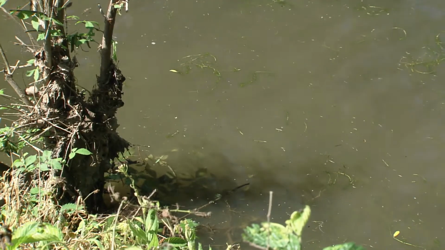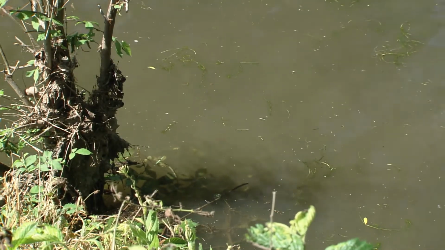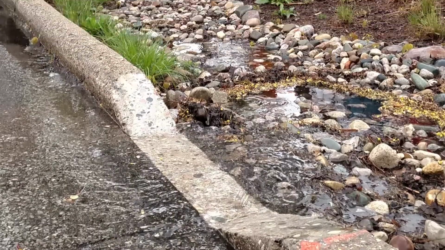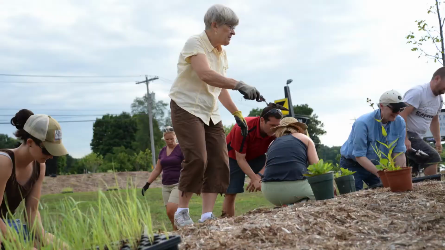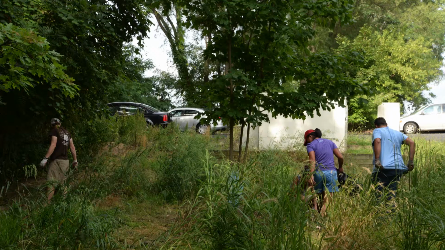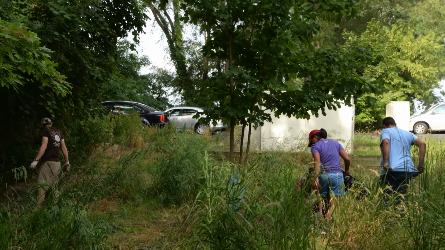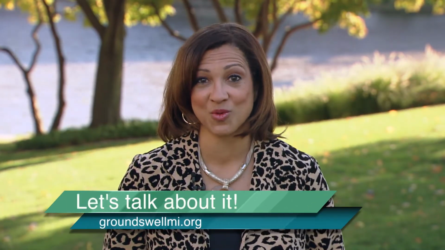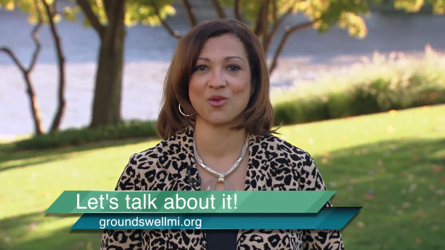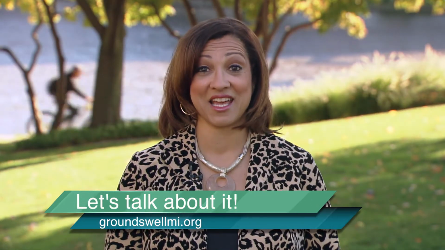Teach them that non-point source pollution is one of the biggest threats to healthy rivers and lakes. Let them know their actions will make a difference even if they live far from a lake or river. Non-point source pollution is a tough problem to solve because it's happening everywhere, but that's why we need to come together. We need a groundswell to change communities living in our shared watershed. Together, we can help keep our water clean.